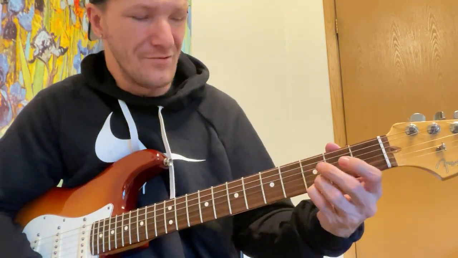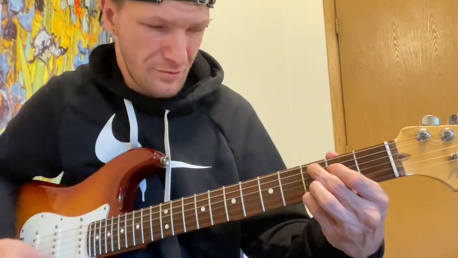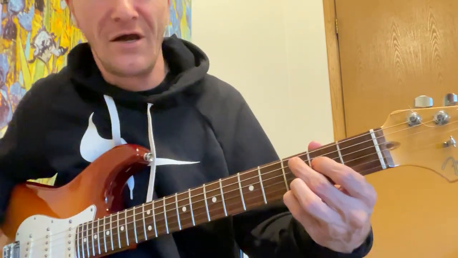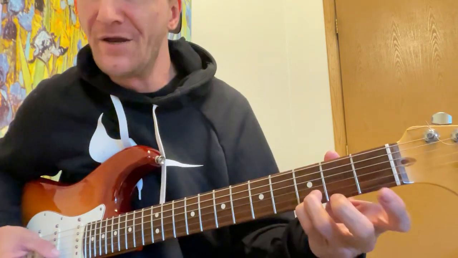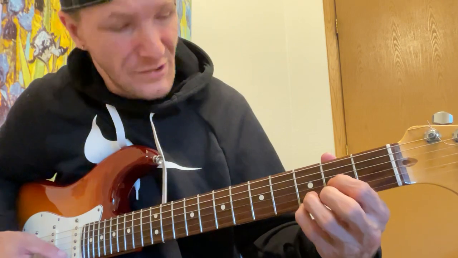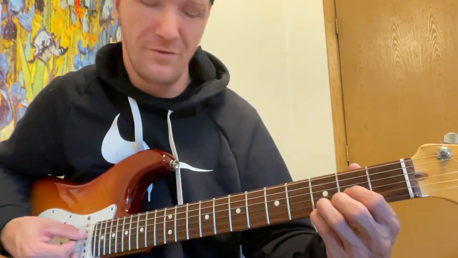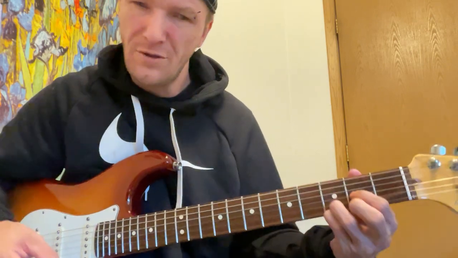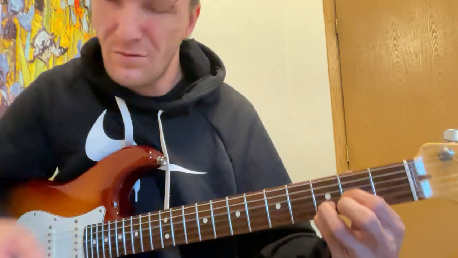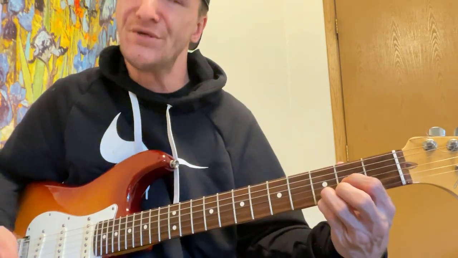Now check this out. If you keep this shape here, keep that there, and just remove everything else, these two fingers, and now just place your pointer finger on the G string, second fret. And strum 4, 3, 2, 1. That's what we call D sus4.